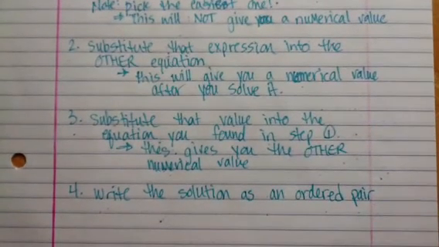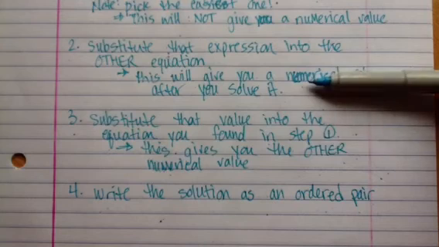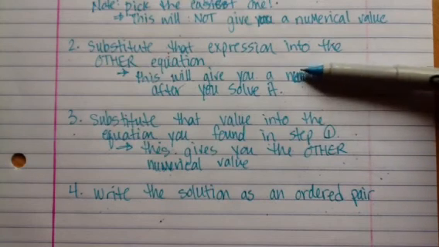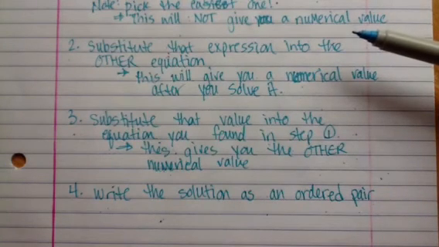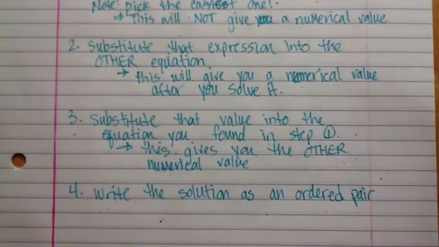Remember that there are those two exceptions. If you're going to have no solution, you will get something like 0 equals 5 in step 2. Or if you're going to have infinite number of solutions, you'll get something like 0 equals 0 in step 2. So once you've found that, if you get 0 equals 0 or 0 equals 5 or one of those true or false equations, then you're finished and you can just say there's no solution or an infinite number of solutions.